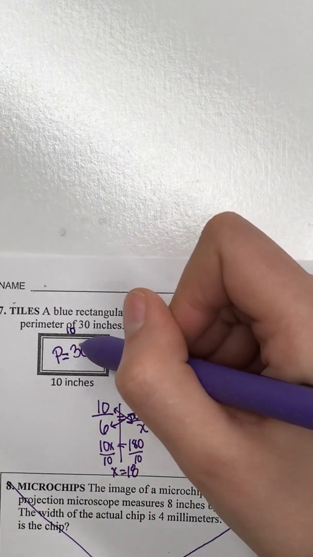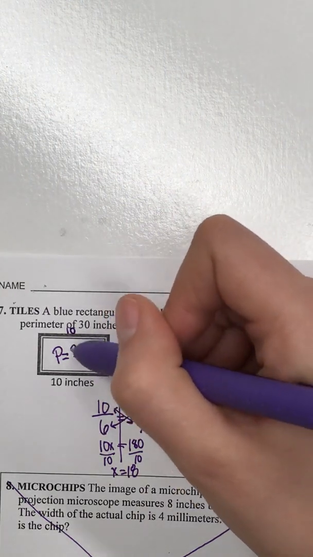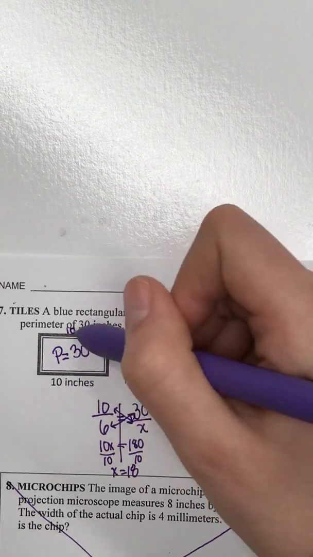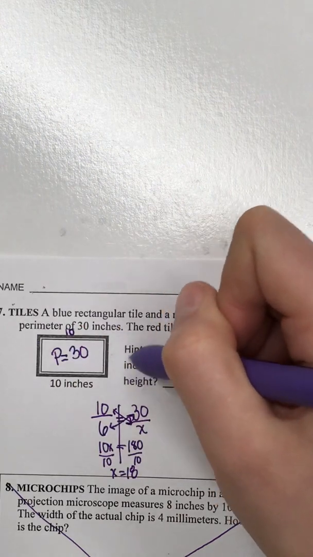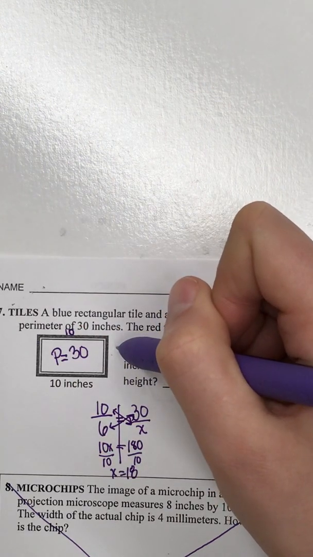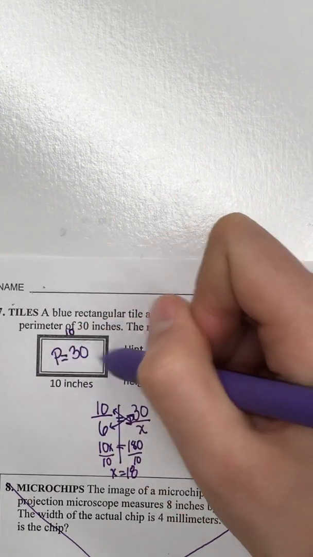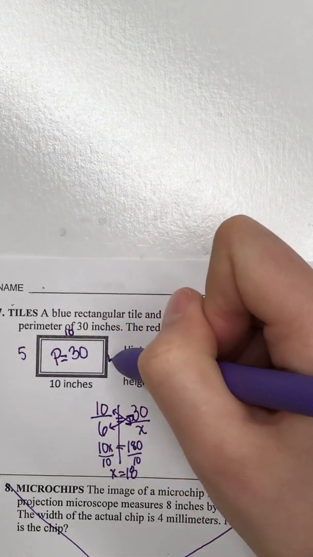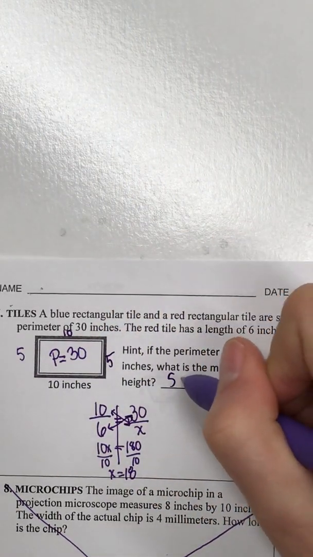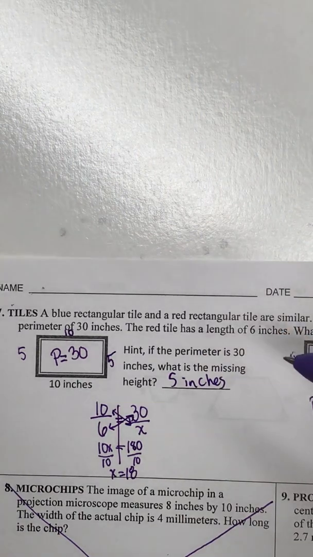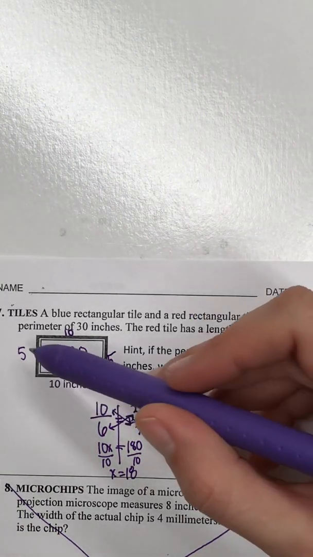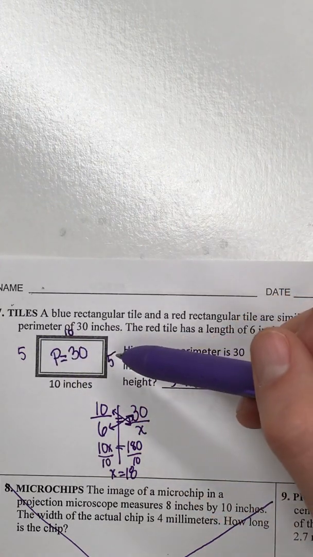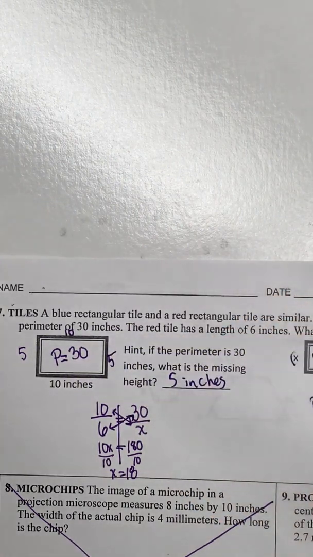So if we think about it, if my total perimeter is 30 and my lengths add up to 20, that means that I have 10 inches to split between two sides. Well, if I have to split 10 inches, that means that both of these sides are 5 inches. And then we can always go back and check our work by adding to find the perimeter. 10 plus 5 plus 10 plus 5 is 30.